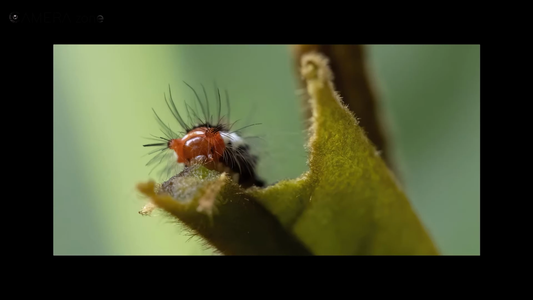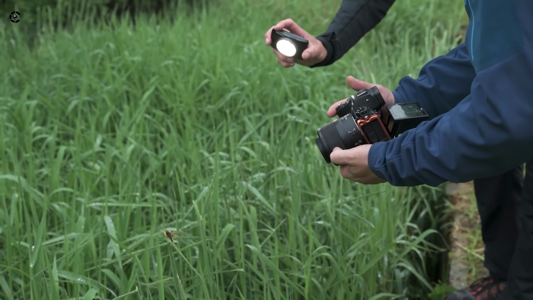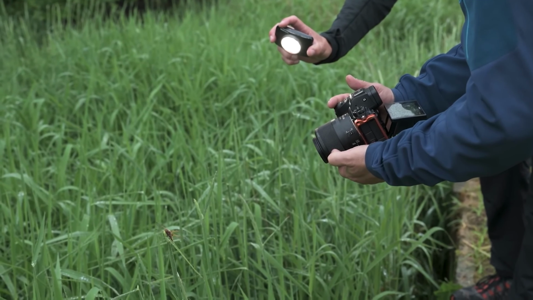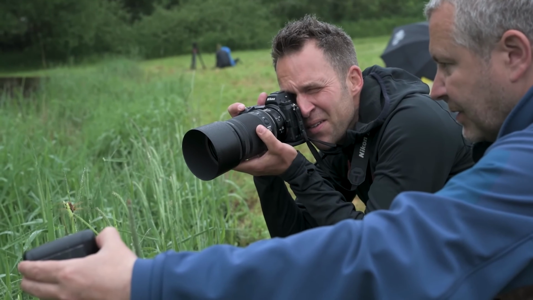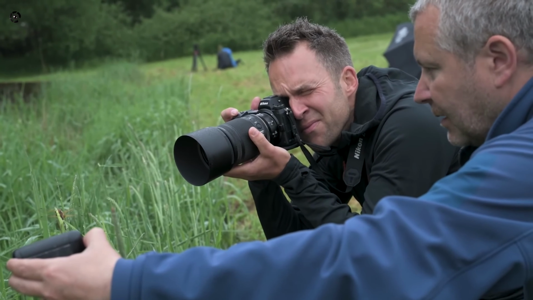Macro photography looks simply magnificent, but it's not that easy. It takes a lot of work to capture a perfect macro image, and a slight error while capturing the photo can ruin the whole image.